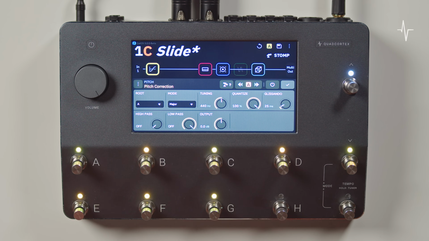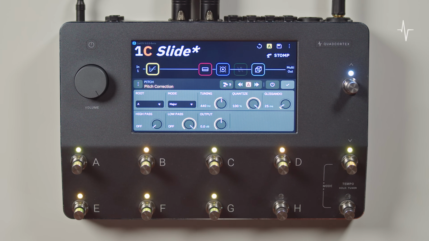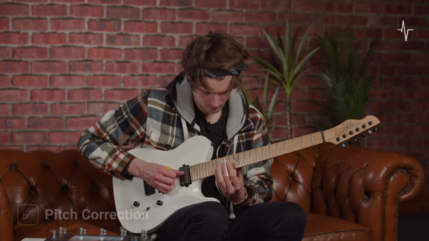Conversely, next to that, we then have a low pass. So as you reduce this, you're going to have more of those lows pass through and the highs are going to get cut. And then finally, we have an output dial, and that's just going to be a master volume from this device. This pitch correction device can be used with a variety of sources, but here I'm going to use it to sweeten the intonation of a slide guitar part.